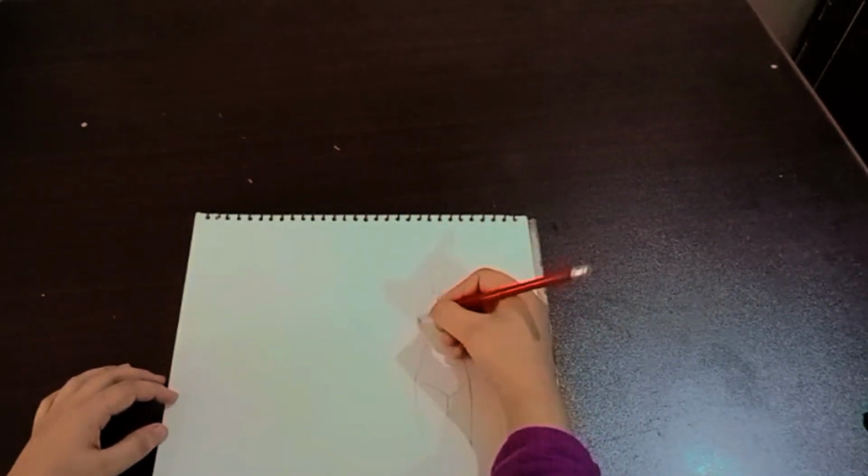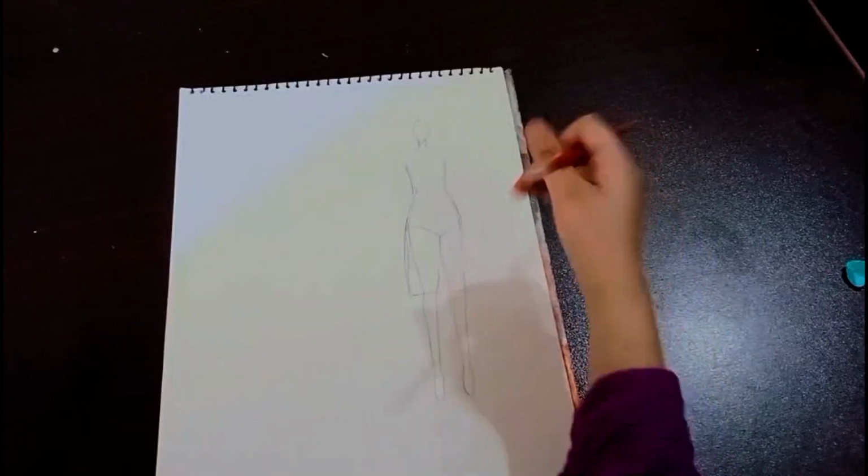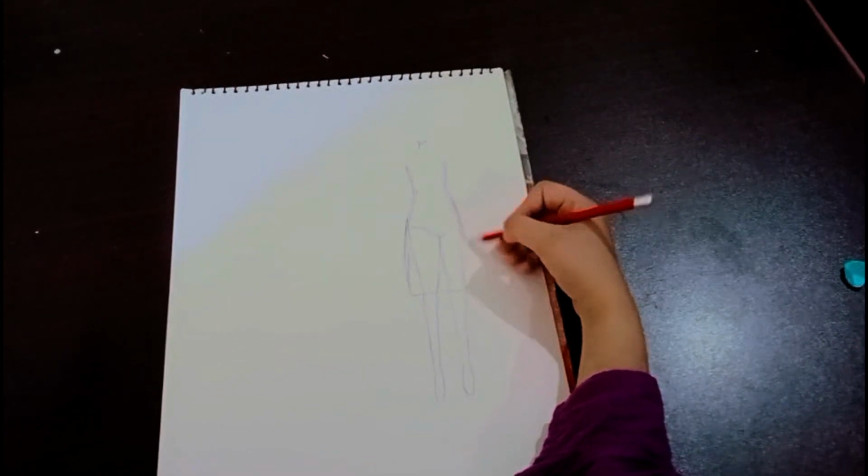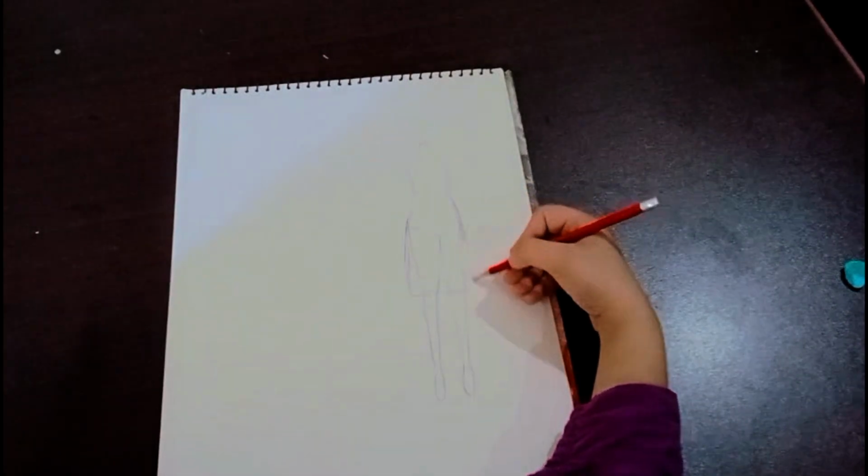Now after the fashion figure, I am drawing the dress on it. I am drawing a long shirt with a straight trouser.